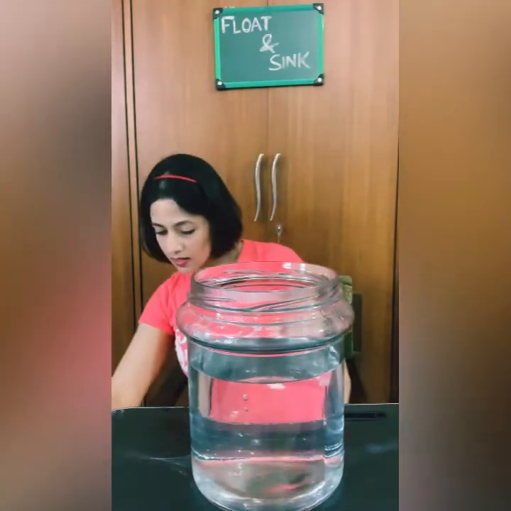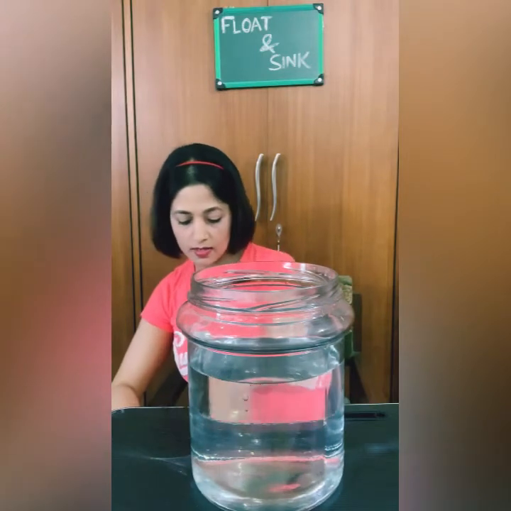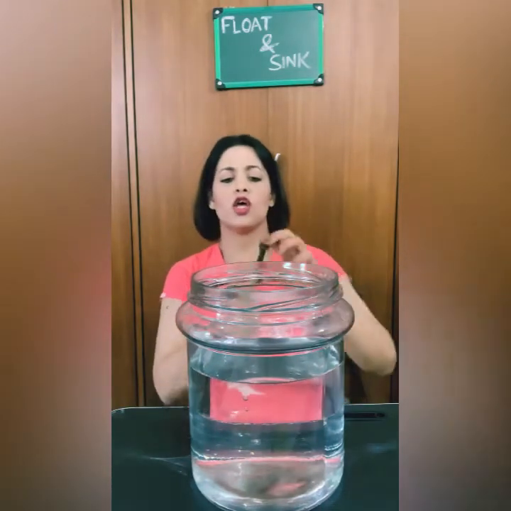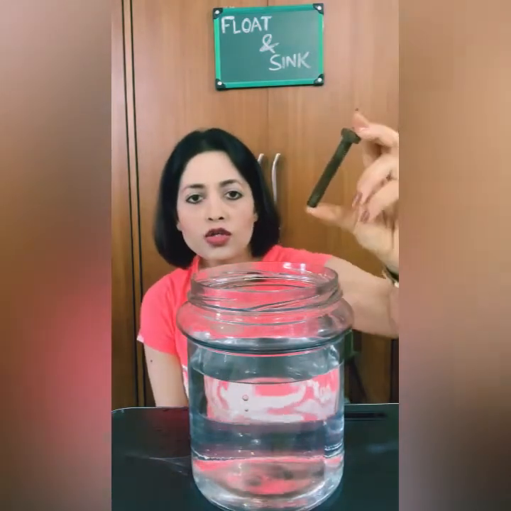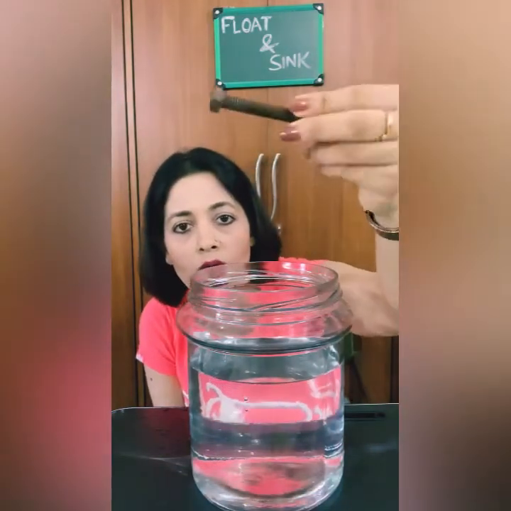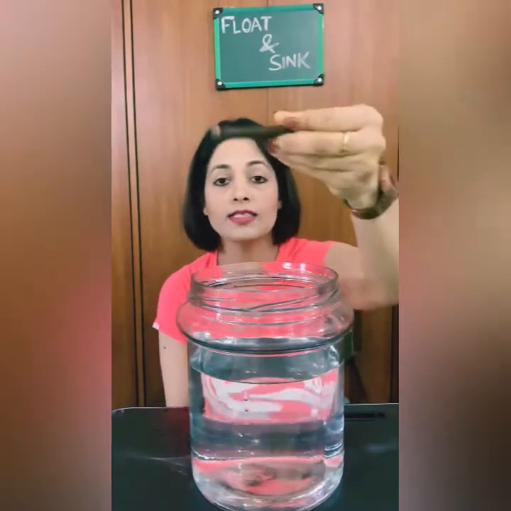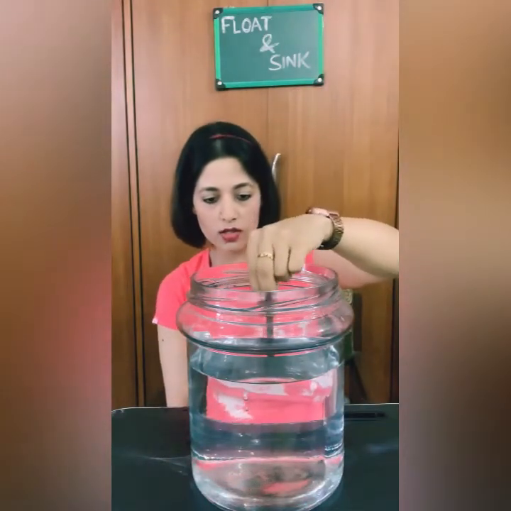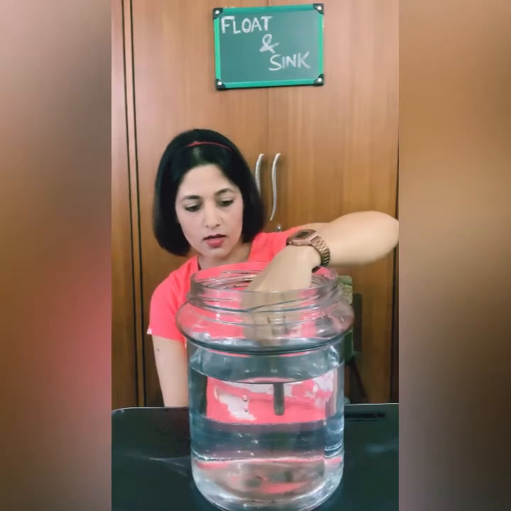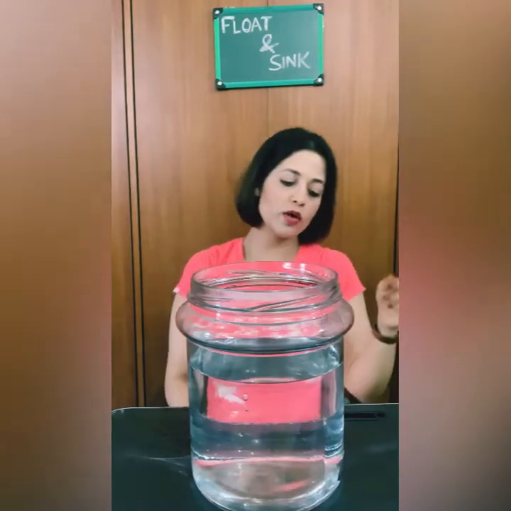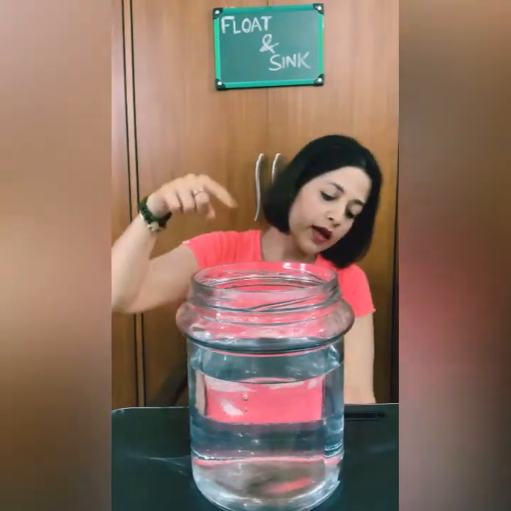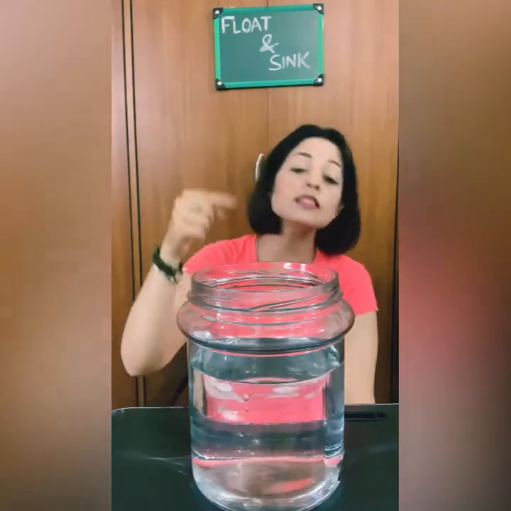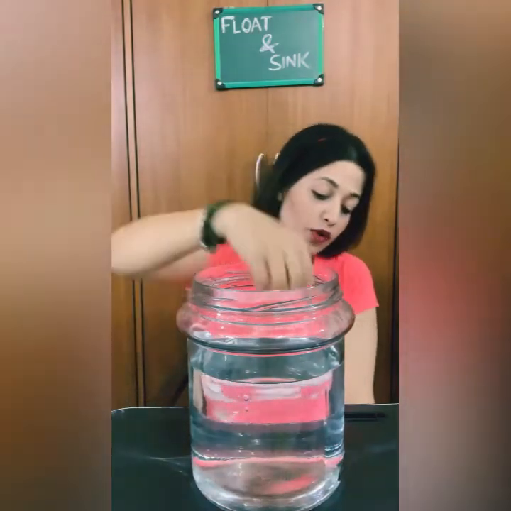Next thing is this huge screw. I don't know how I found this. And let's see if it's going to float or sink. I'm going to put it in the water. Okay, so it went all the way down. It means it is sinking, and it means this screw sinks.